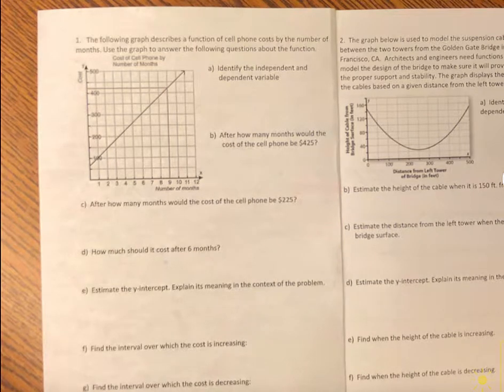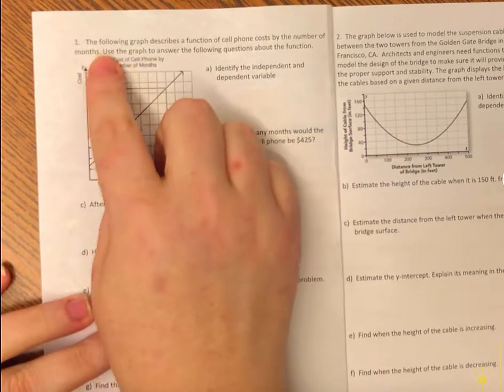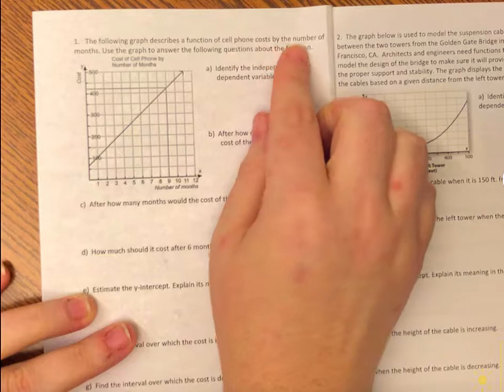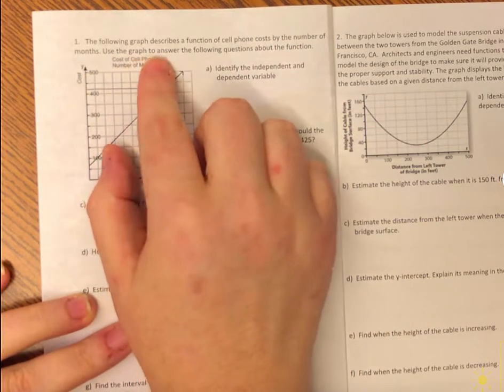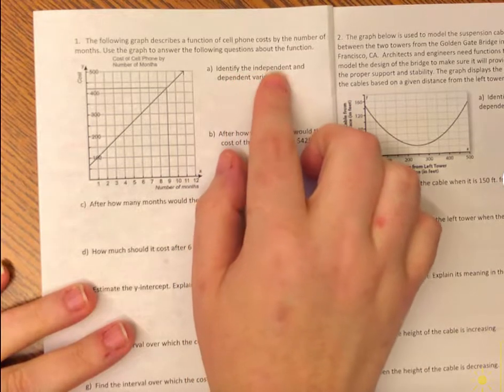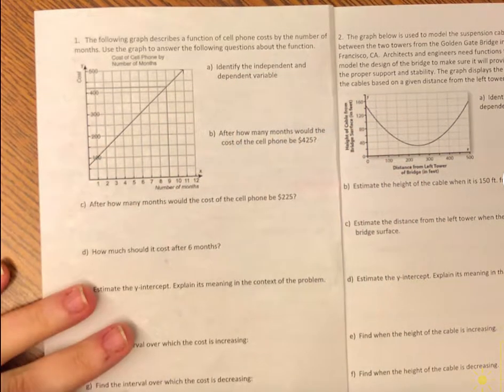This video is on key features of a function. We're going to be doing example 1. It says the following graph describes a function of a cell phone cost by the number of months. Use the graph to answer the following questions about the function. We're going to identify the independent and dependent variables.